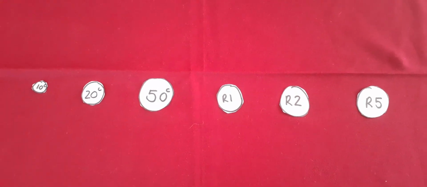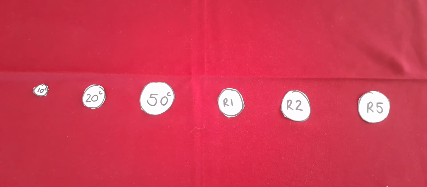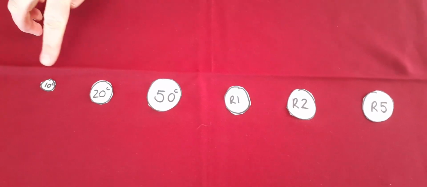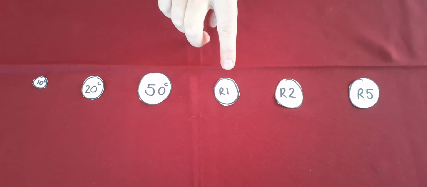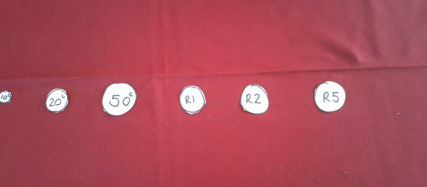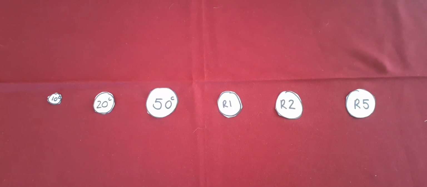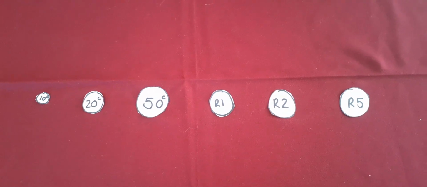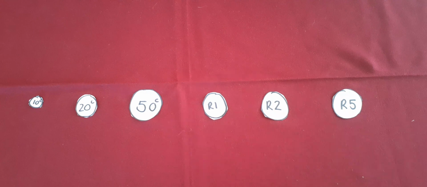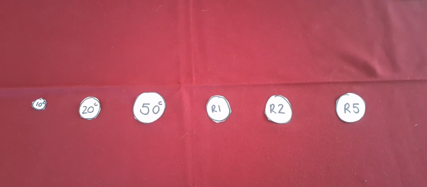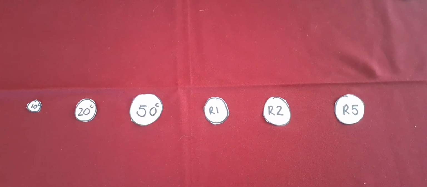Right, so here I've made some of my own coins. They're nothing fancy. As long as you've made some 10 cents, some 20 cents, some 50 cents, some 1 rand, some 2 rand, and some 5 rand coins, you're going to need those to work with. Now, who can tell me how many cents are in 1 rand? That's right. There are 100 cents in 1 rand.